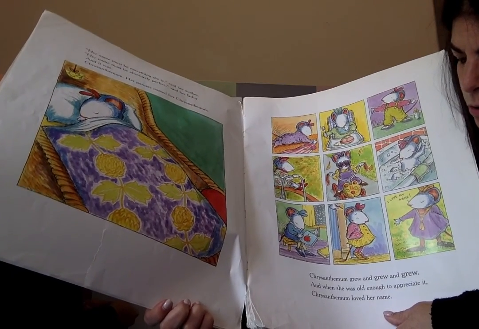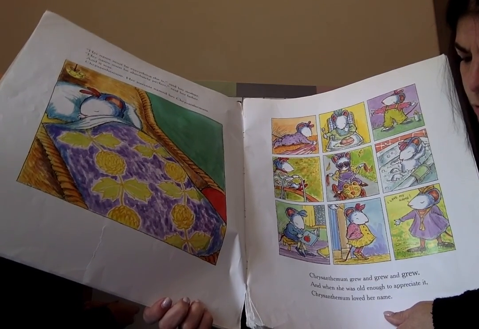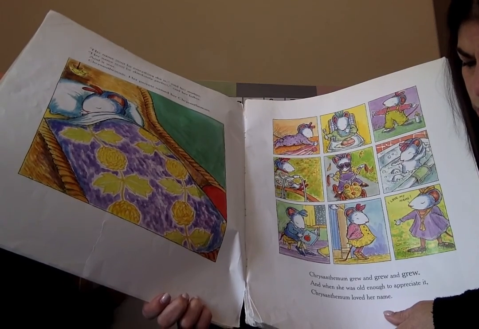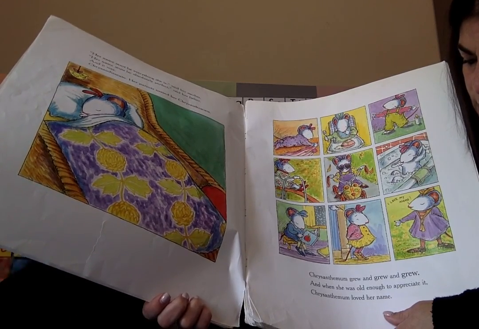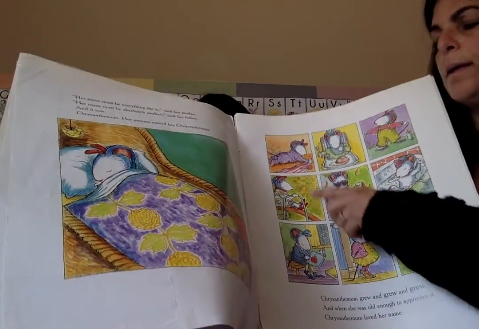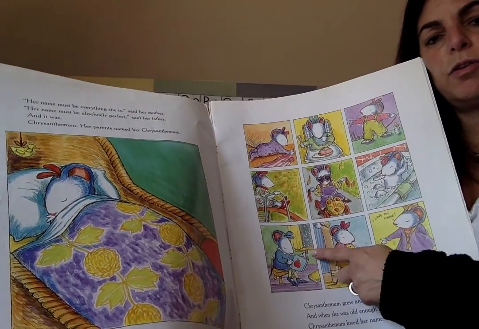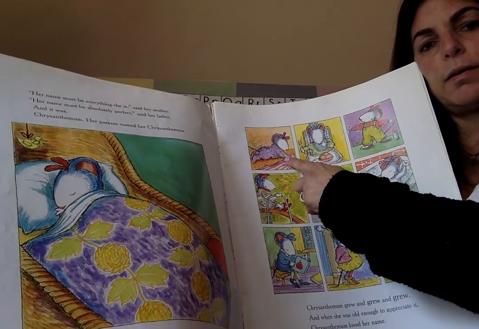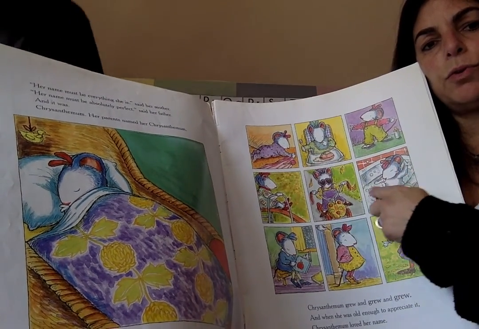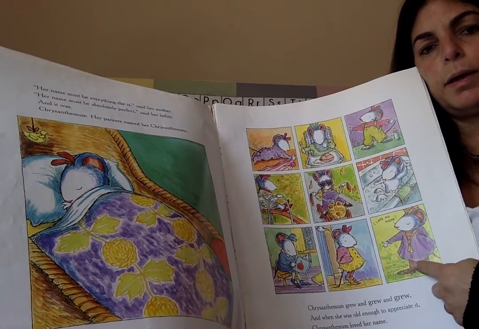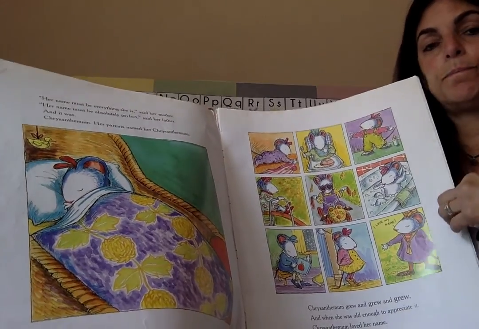Chrysanthemum grew and grew and grew, and when she was old enough to appreciate it, Chrysanthemum loved her name.